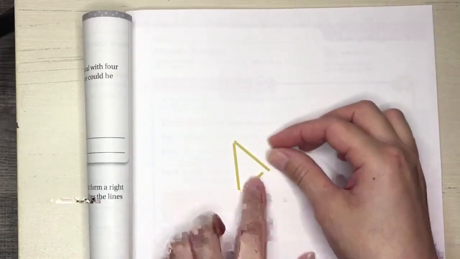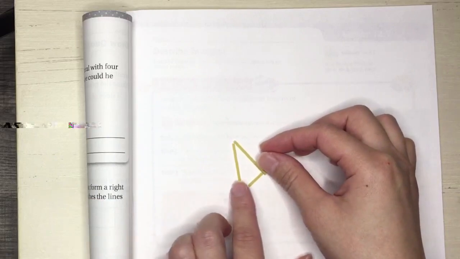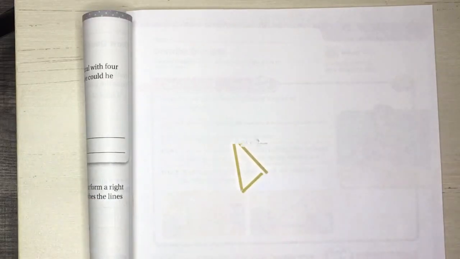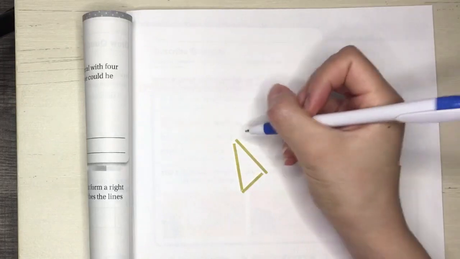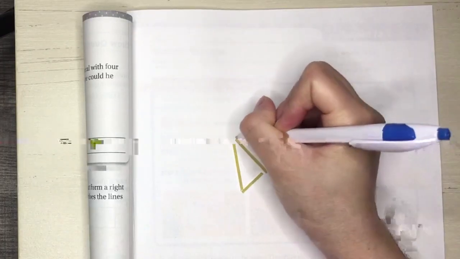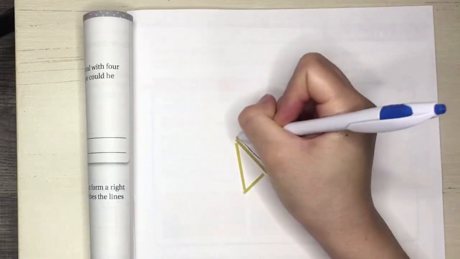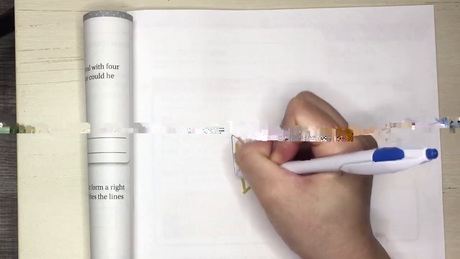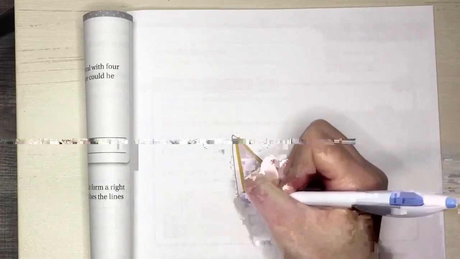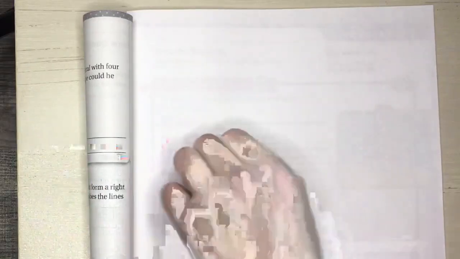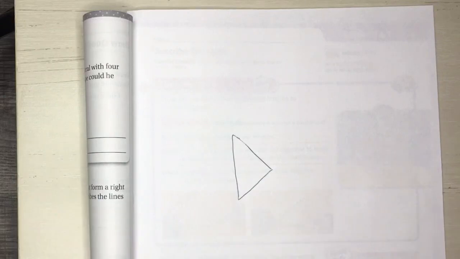So let's see. That makes a triangle. I'm going to draw that out. I think it's easier to just trace it. You can trace it or you can just draw it out. There's my triangle. Alright. So you may pause the video and try putting your triangle together.